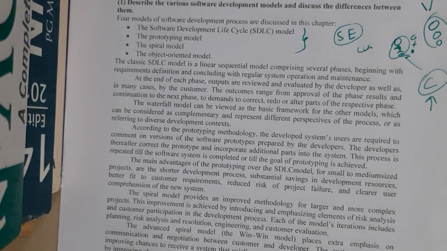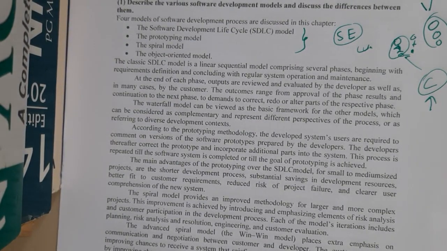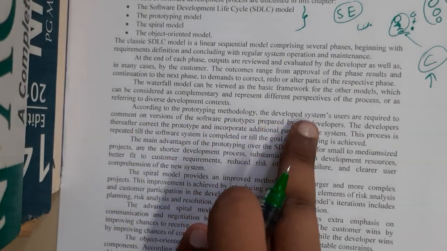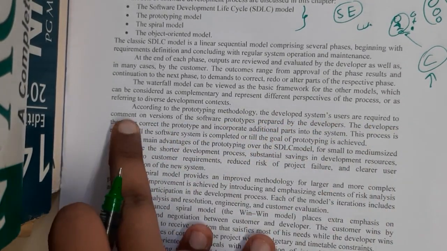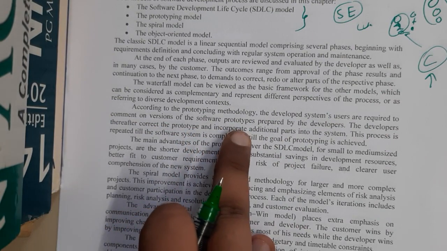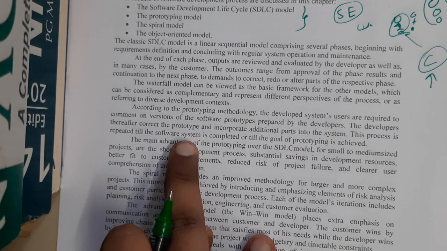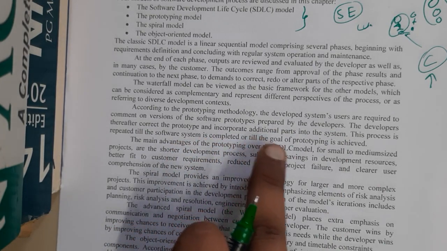Please revise these concepts once again, guys, so that if it is asked in your examination, you can just write it, right? So according to prototyping methodology, the development system users are required to comment on versions of the software prototype prepared by the developers. The developers therefore correct the prototype and incorporate the additional requirements.